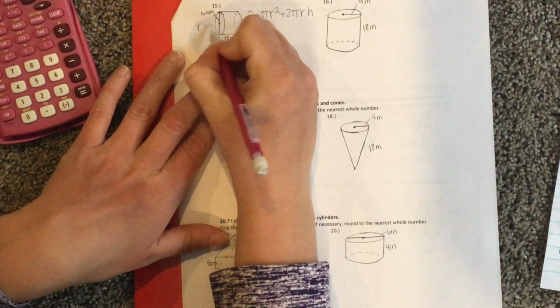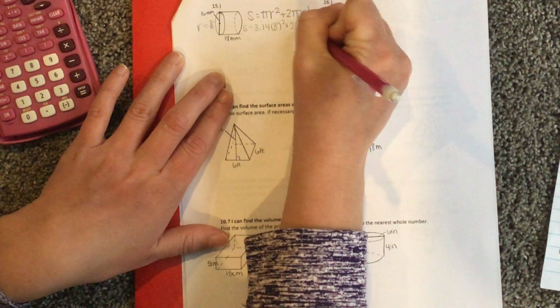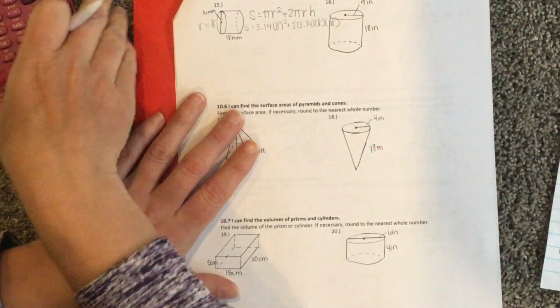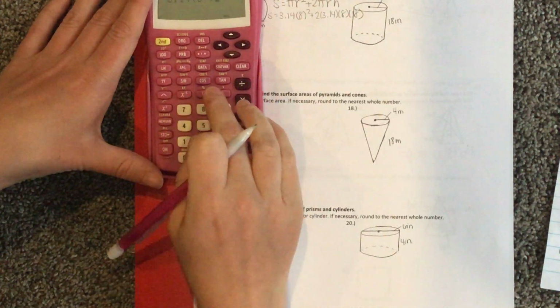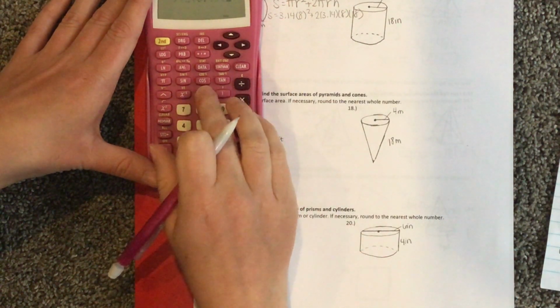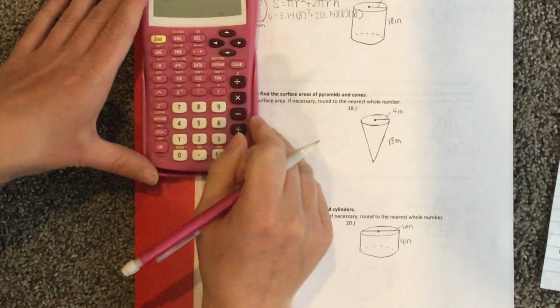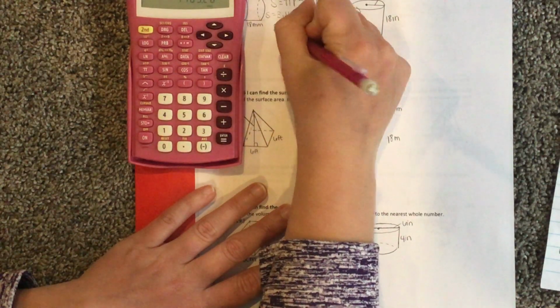They give us a diameter, so you have to cut that in half. Then plug this right into the calculator, 3.14, 8 squared, plus 2 times 3.14 times 8 times 18. And they want us to round to the nearest whole number.